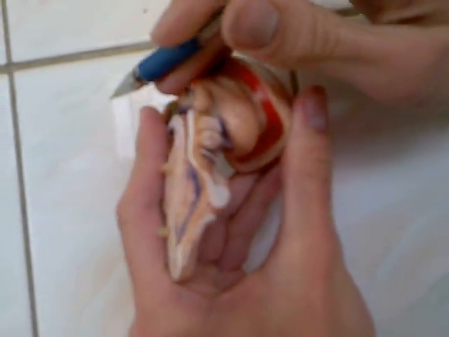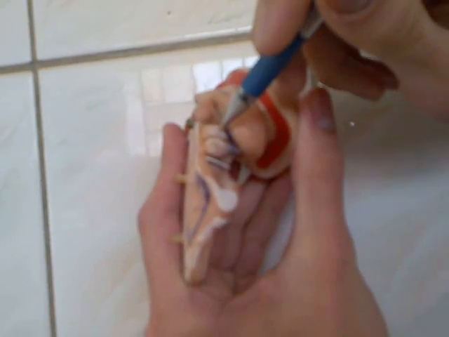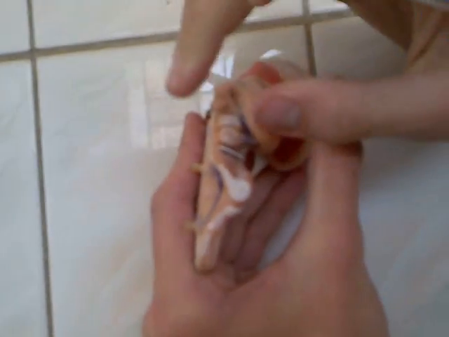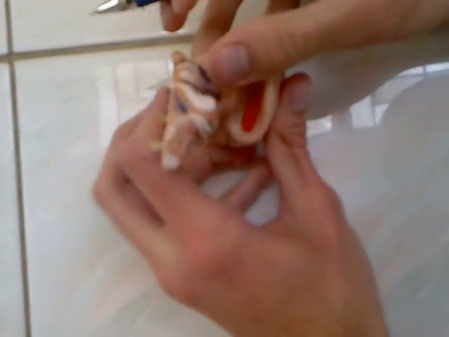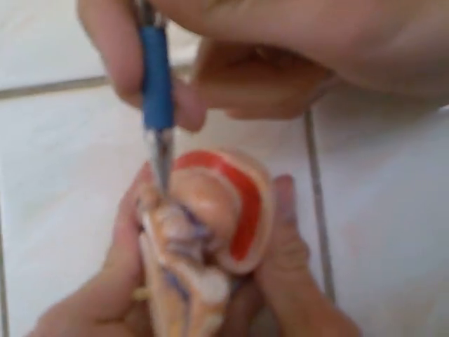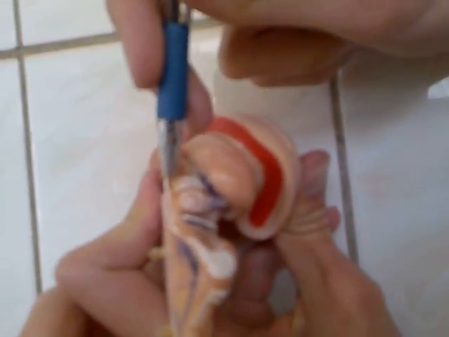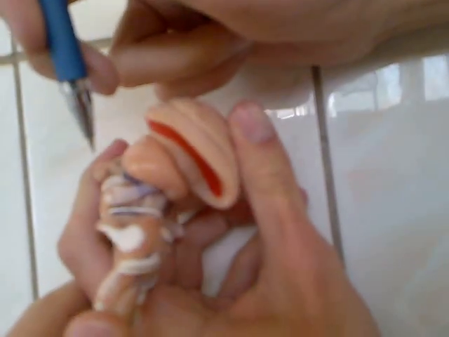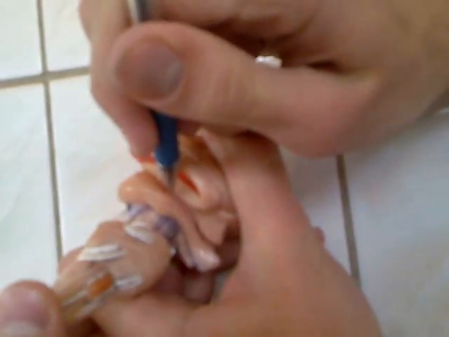And the tectum on each side has two colliculi, a superior and an inferior. So on both sides, there are four colliculi. Each colliculus is connected by a brachium. The superior colliculus is connected by the superior brachium to the lateral geniculate body.